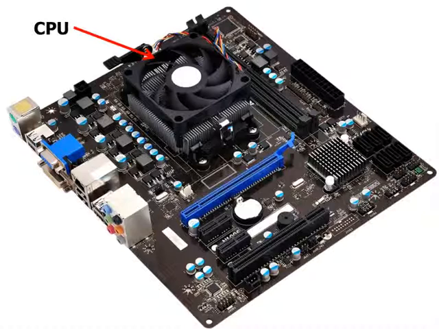The CPU actually sits underneath all of that. The fan first, the heatsink second. We're going to talk about more of those in the lesson on cooling. And then of course the CPU itself, which is actually plugged into the socket on the motherboard. We're actually going to get much deeper into processors, so that's all we're going to say at the moment.